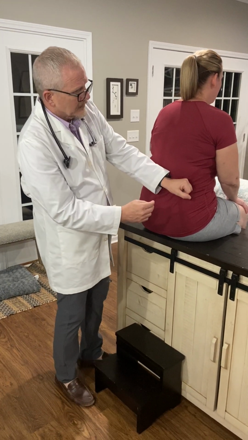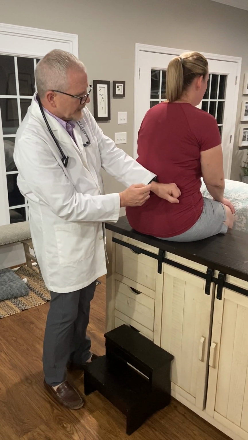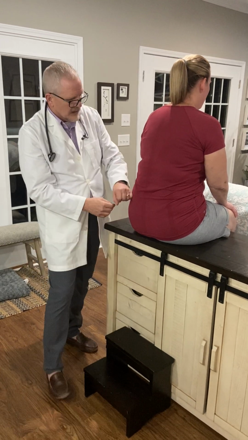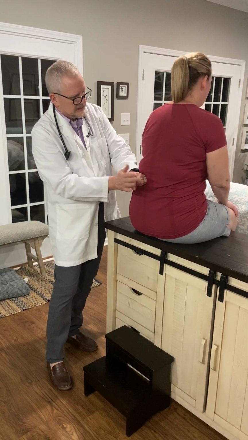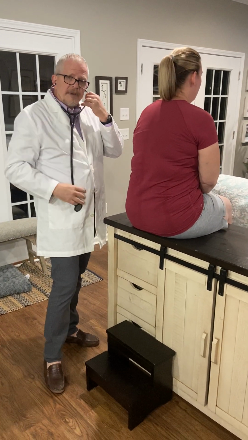And now, from there, I'm going to check for CVA tenderness. And that's costovertebral angle. I'm going to place my hand, it's going to be right about where the kidneys are. I'm going to place my hand over, I'm going to tap it, and we're going to assess for pain on both sides. No. Okay.